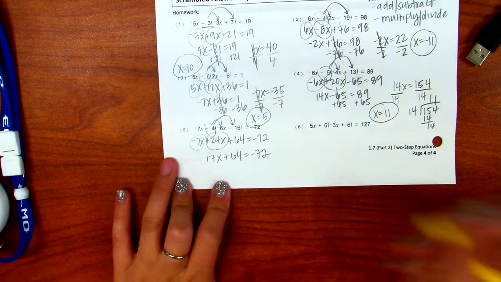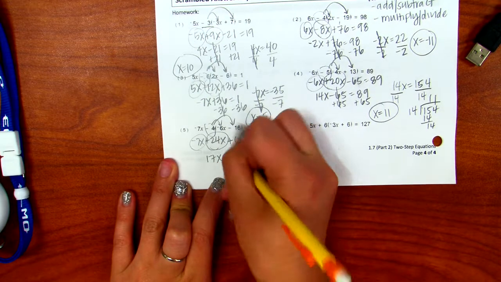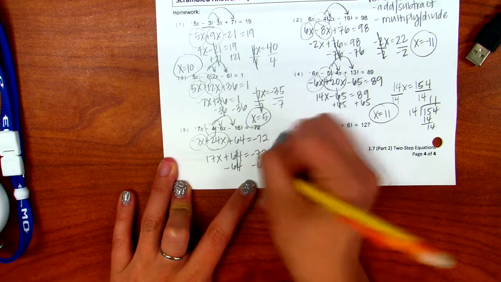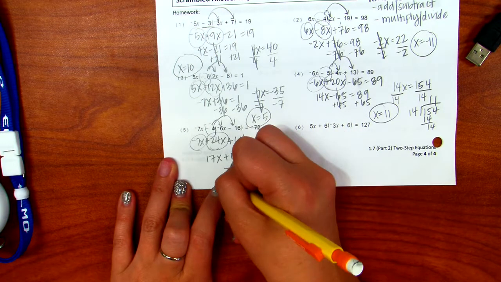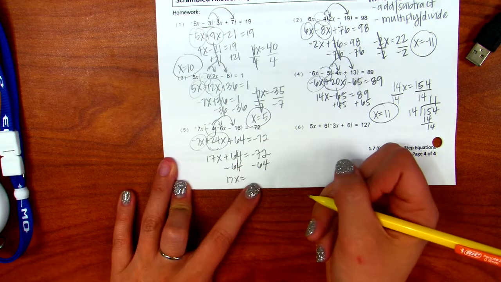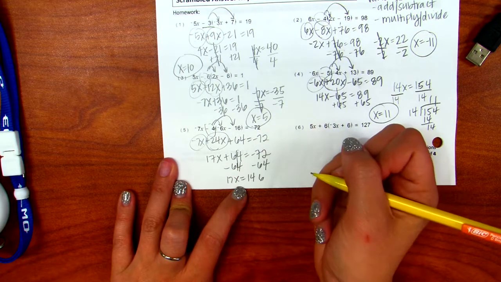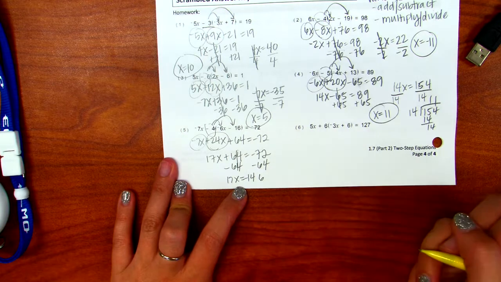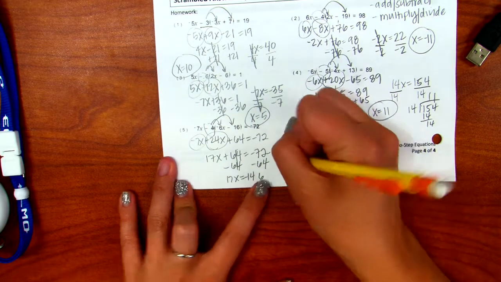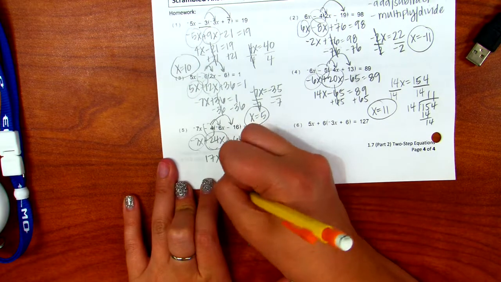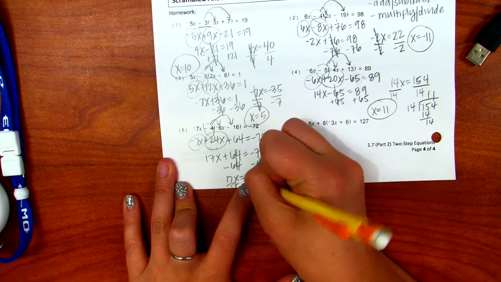Adding and subtracting comes next. I subtract my 64. 17x equals negative 146. Divide each side by positive 17.